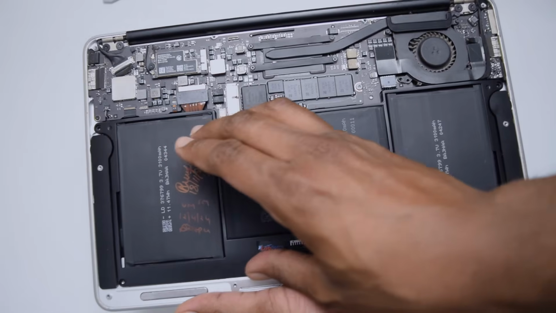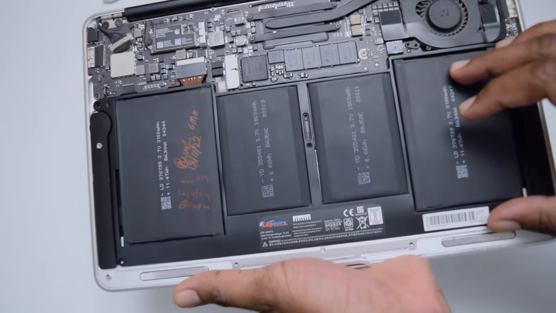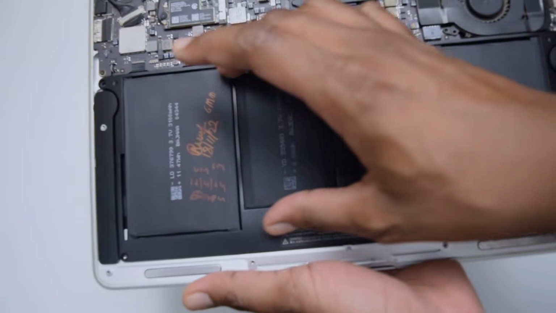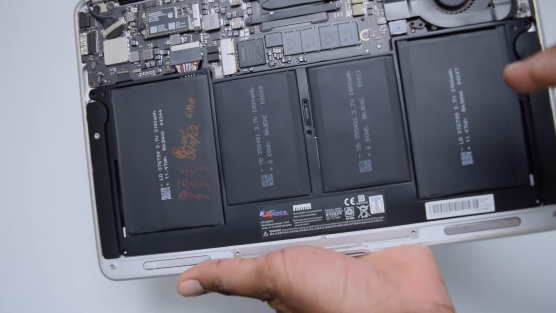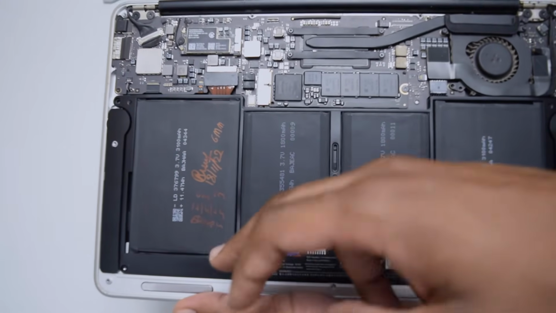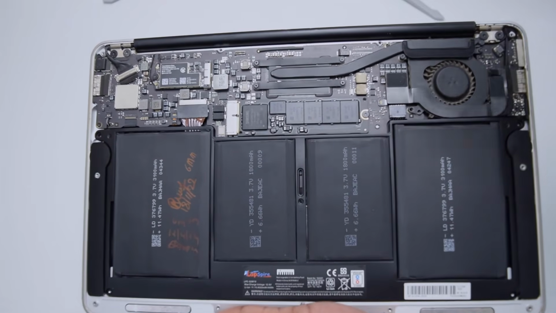Now, this is the battery. The battery is usually located down here in all MacBooks. We've got battery cells here, as you can see. Combining all of them, this is the entire battery. In my case, I have 4 cells. You might have 1, 2, 3, 4, 5, 6, or a different type of representation. I'll show you in the other MacBook as well.